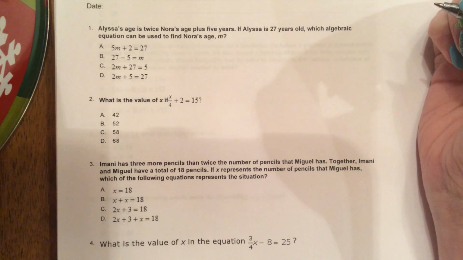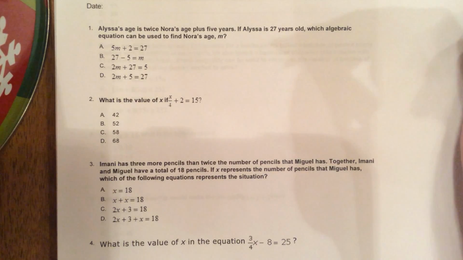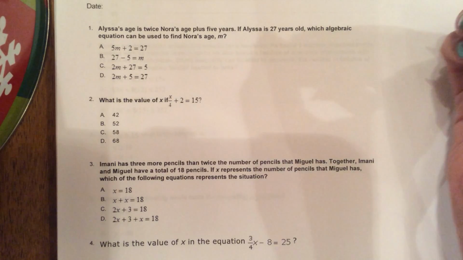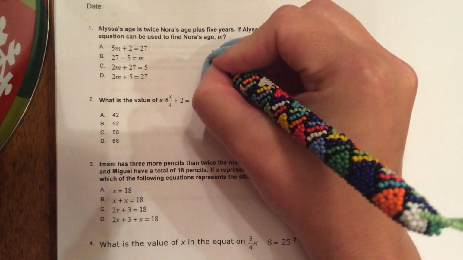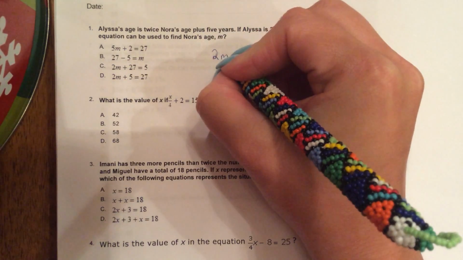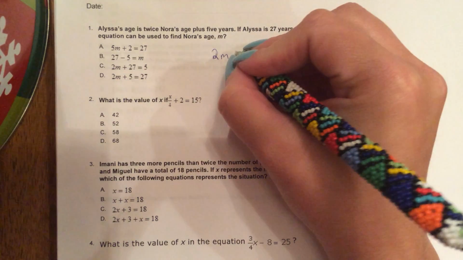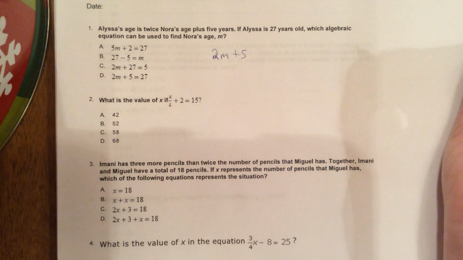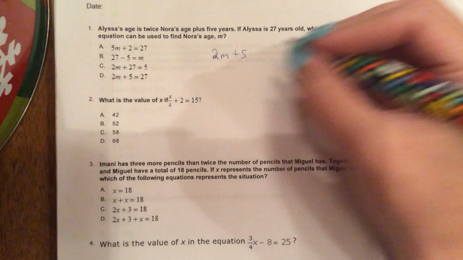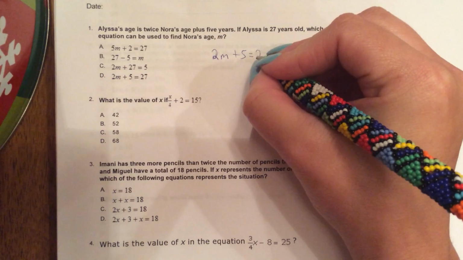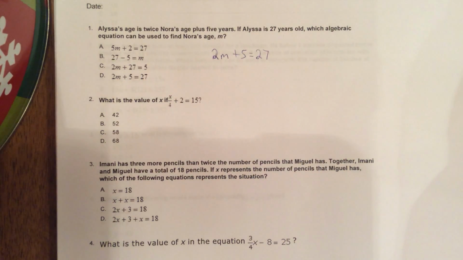Okay, so twice Nora's age means that you do 2 times her age. So if her age is M, to do 2 times M, you would just put 2M. Okay, it says twice Nora's age plus 5 years, so you would add 5. If Alyssa is 27, so "is" means equals, so she is 27. If you can't figure out how to write the equation, you can always figure out what Nora's age is and then plug it into the different answers.